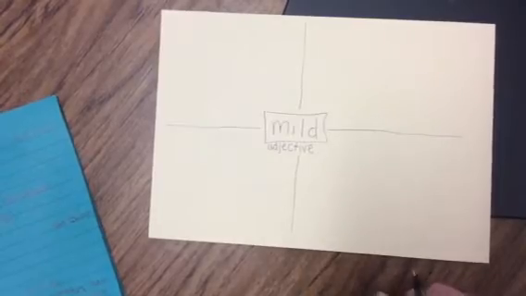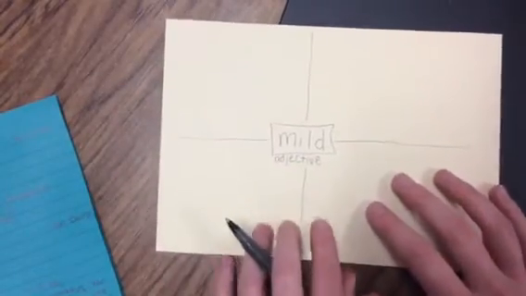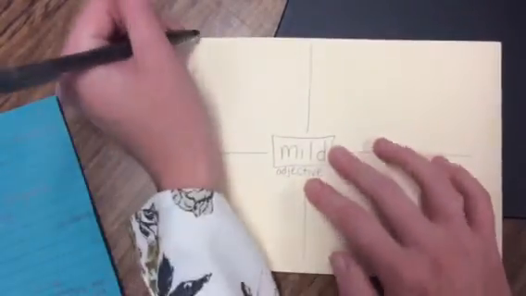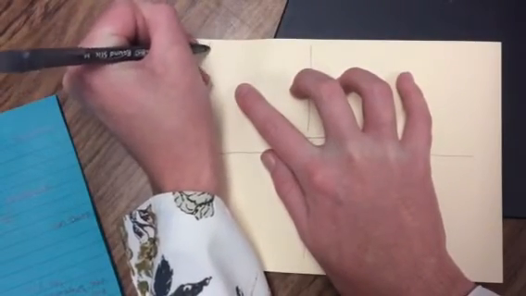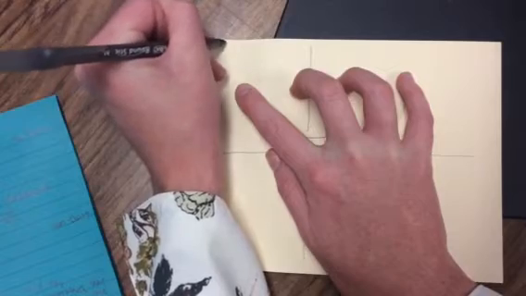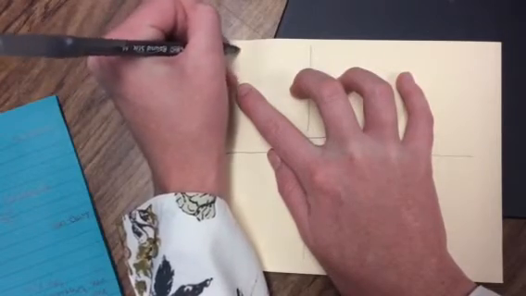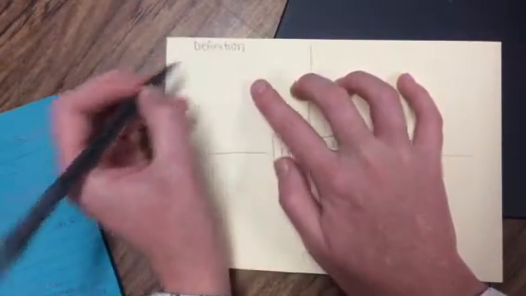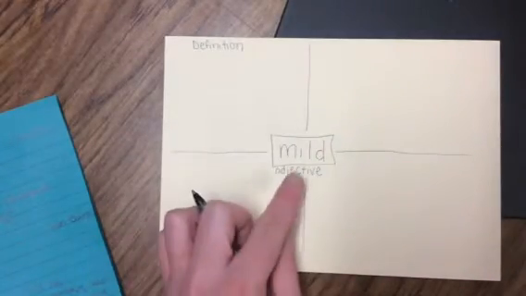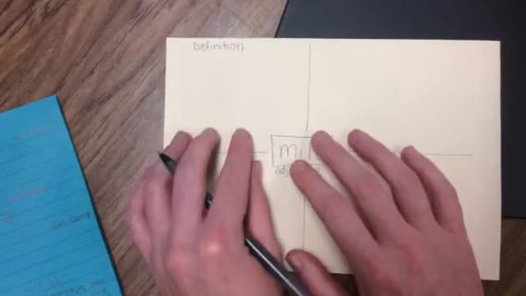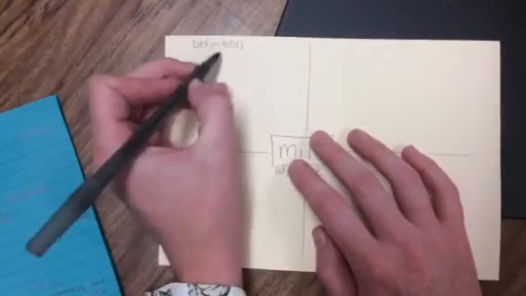In the top left corner, we are going to write a definition for this word. I looked up this definition using a dictionary. You could look up your definition online or using a dictionary if you have one. For our definition of mild, you may write the same definition as me.